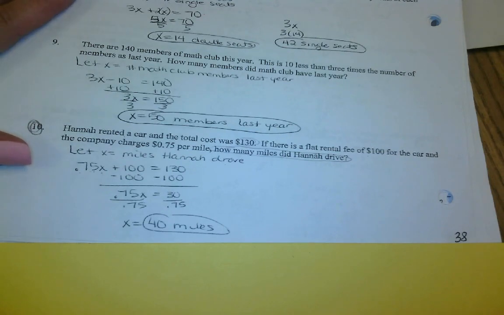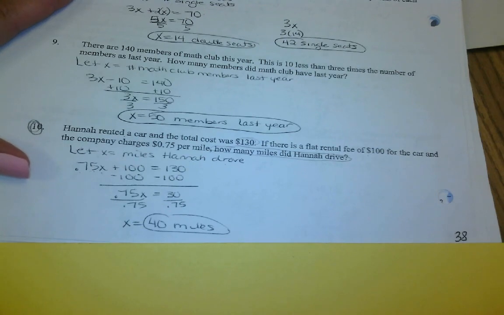This can be difficult, but you can do it. Go slow. Read and reread. Ask yourself, what am I looking for? How many let statements? What is my x? What is everything based on? And build from there.